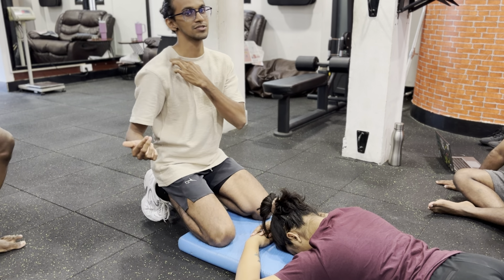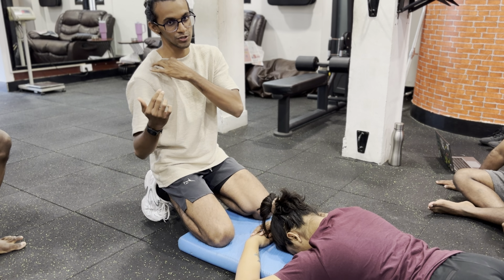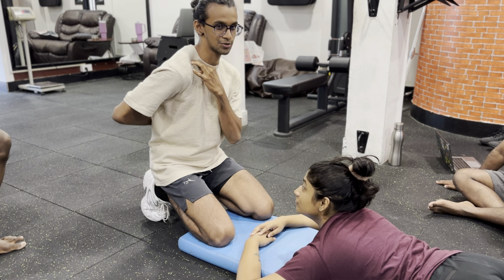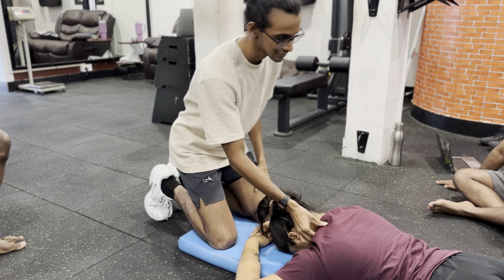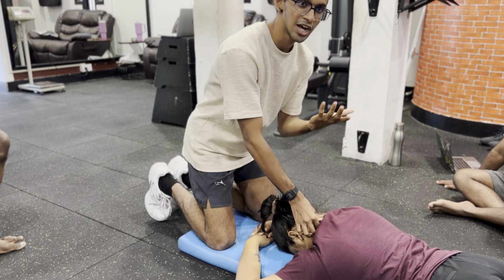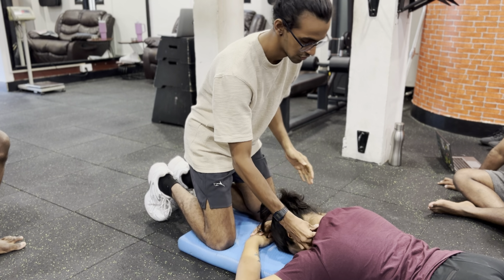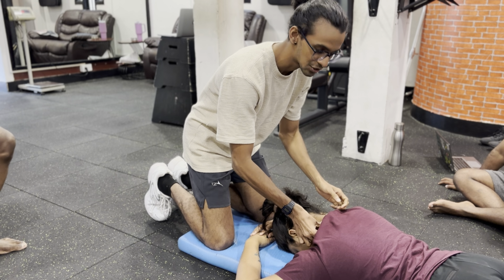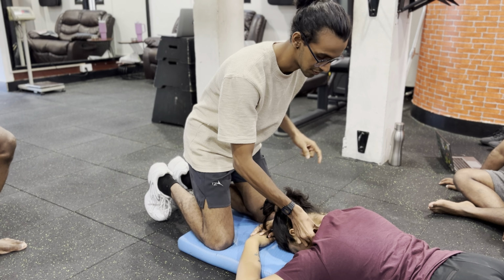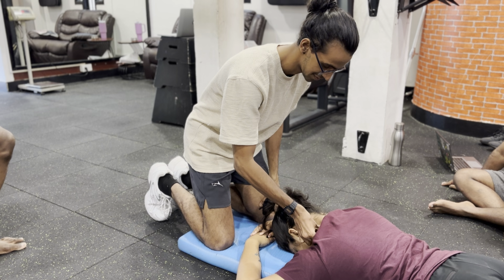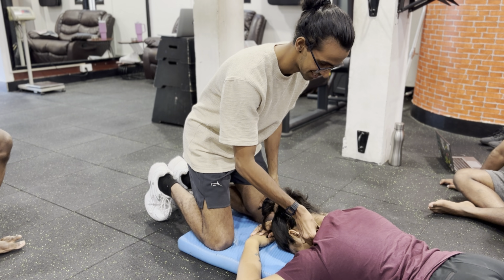Here you can palpate the superior angle of the scapula if you do this movement, I mean external rotation, back side. The orientation is longitudinal, so use side to side movement, diagonal, perpendicular.